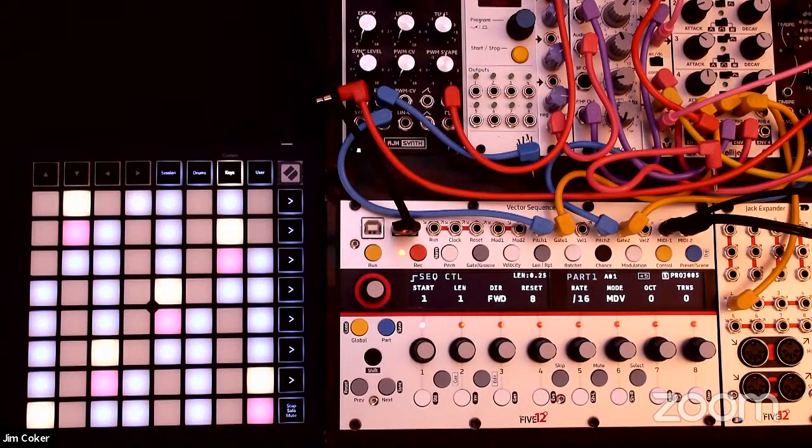Wicked. Question, Dover Beach: does FreeGate work with chord parts too? And I'm going to ask for drum parts too. I believe it does. I don't have a chord part set up.